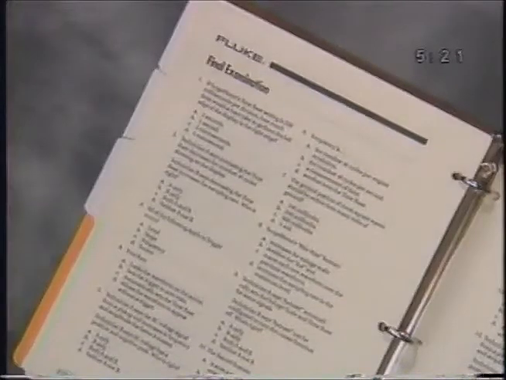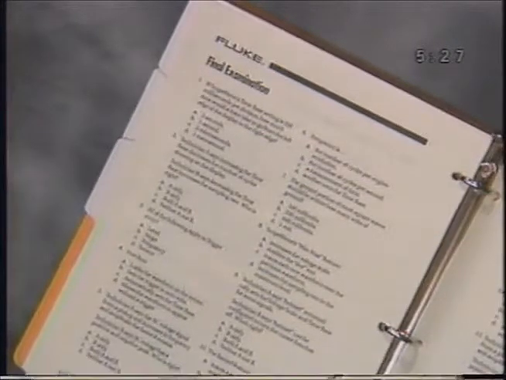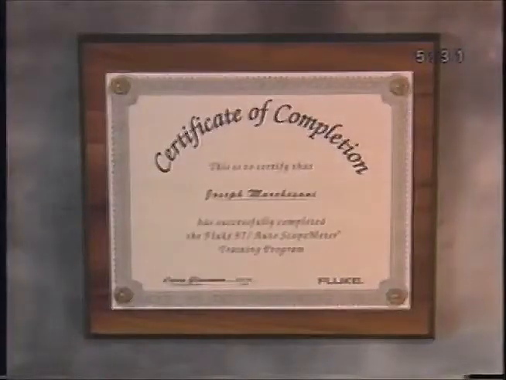When you finish the entire program, complete the final evaluation in the back of your student workbook and send your answers into Fluke's home office for grading. The address is listed in your workbook. Once your test has been satisfactorily completed and received by Fluke's testing facility, you'll receive a certificate of completion.